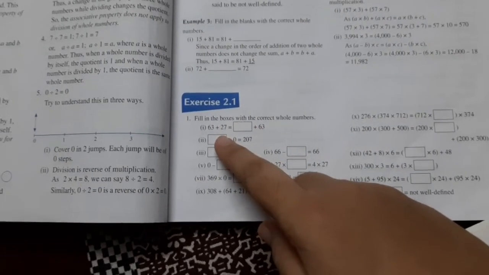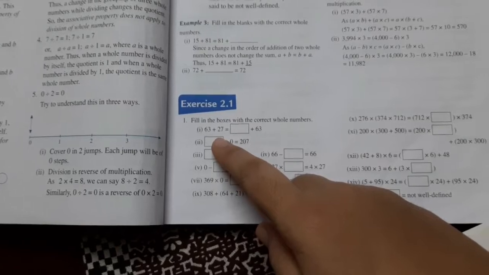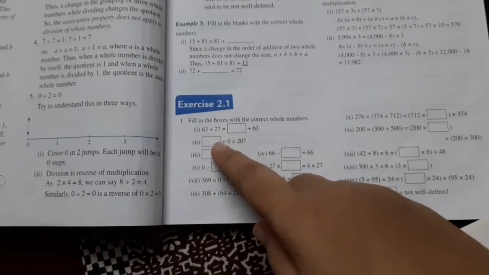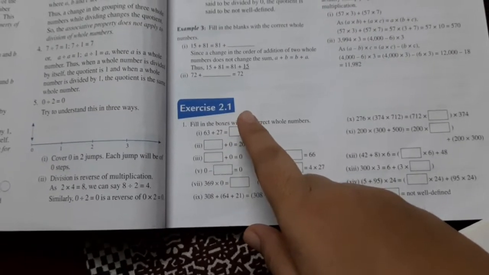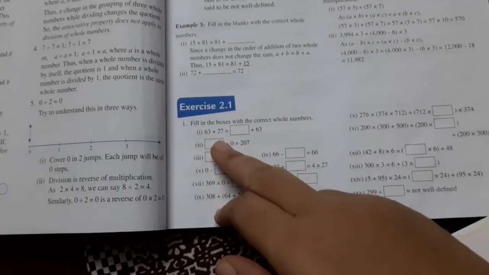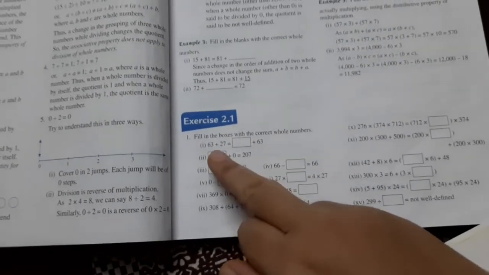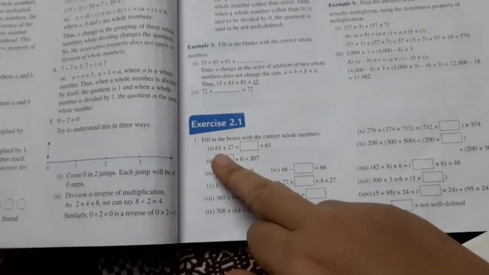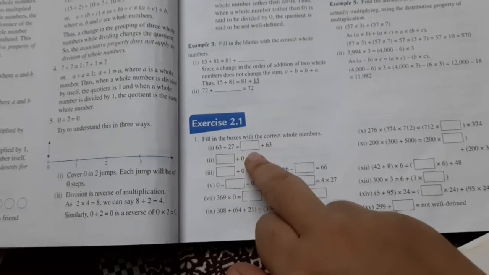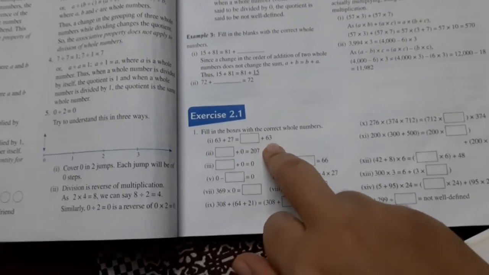So we know the closure property, that if you add two whole numbers, you will get a whole number. Similarly, if the sequence of the numbers is changed, your result will be the same. So 63 plus 27 is equal to 27 plus 63.